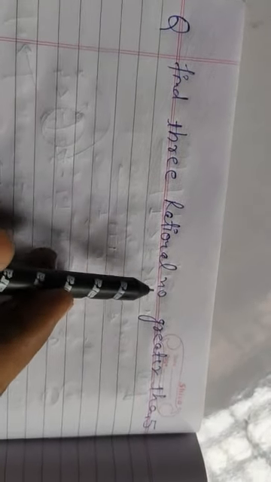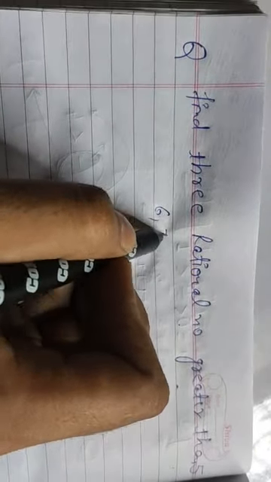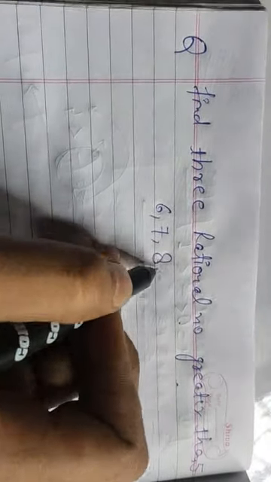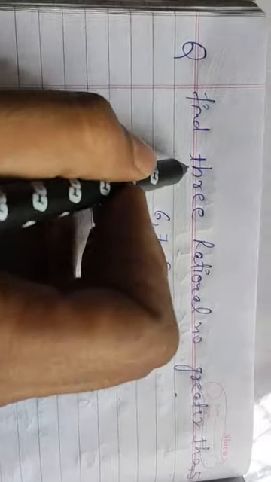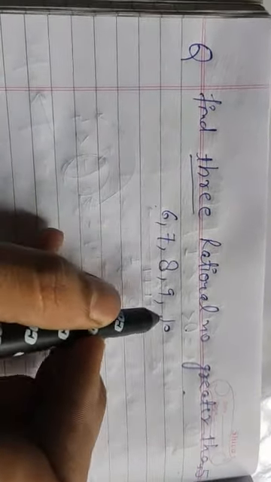Now you have to solve this question. Find 3 rational numbers greater than 5. There are infinite answers to this question. You very well know the numbers which are greater than 5. These numbers are 5, 6, 7, 8, 9, 10. You just have to find only 3 out of them. First one is 6, 7, 8, 9, 10.